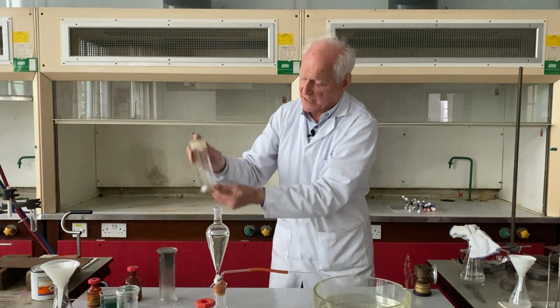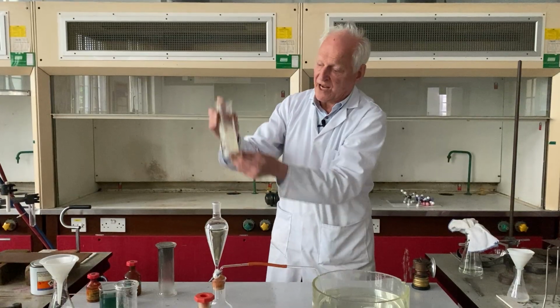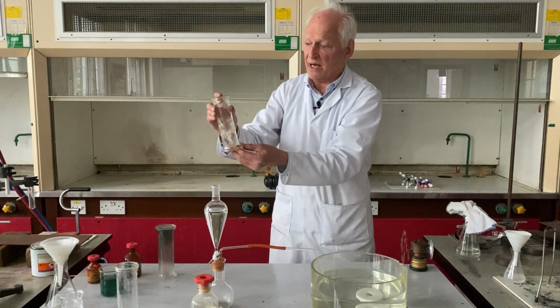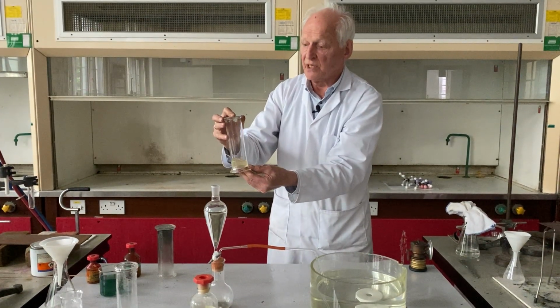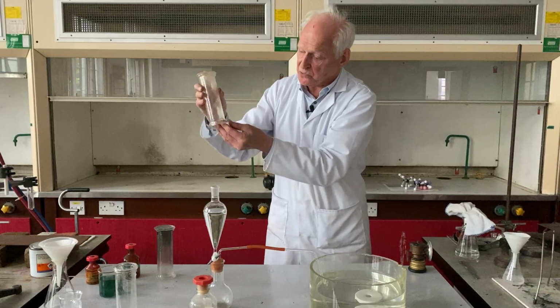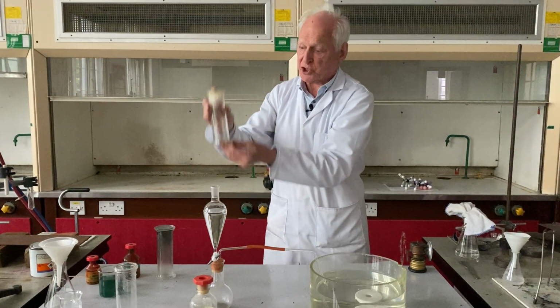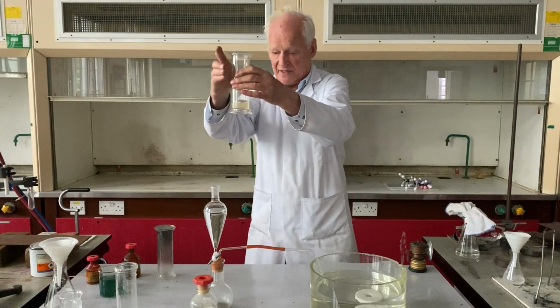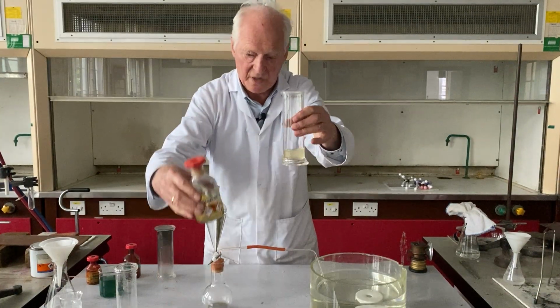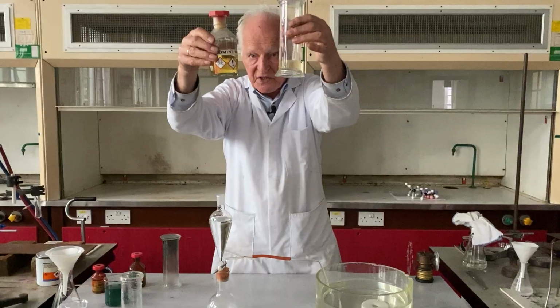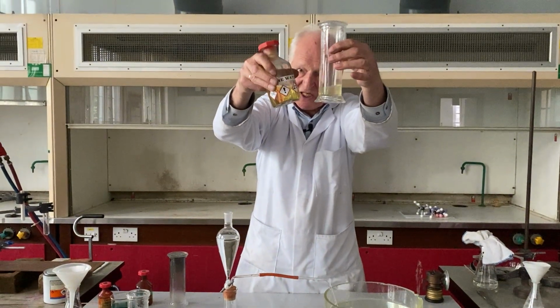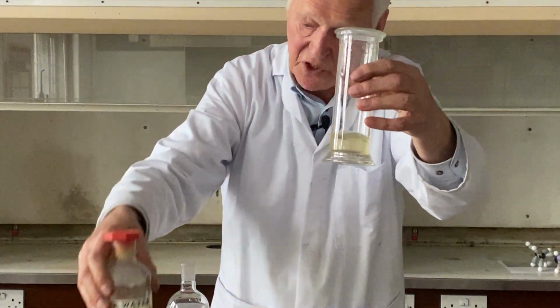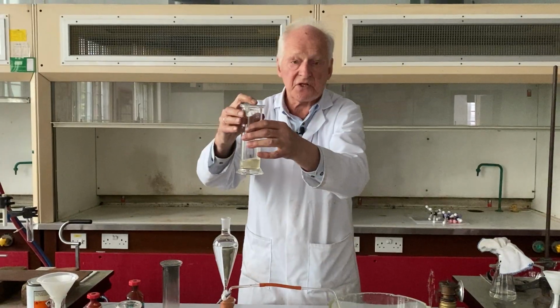And now as I shake it, we're hoping to see the yellow color, which is already very faint, disappear. But as you see, no matter how much shaking I do, there is some fading of the color, but we'll all agree that the fading is very slight indeed. I mean, that's not exactly an exciting reaction. There hasn't been a great color change. Now, why does this happen?